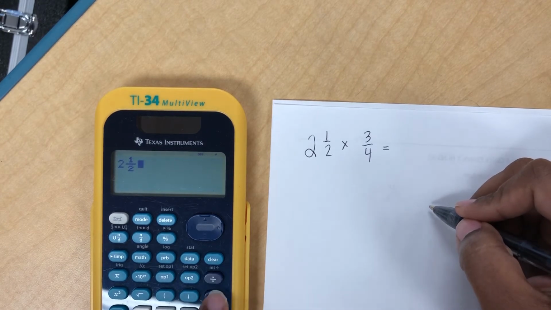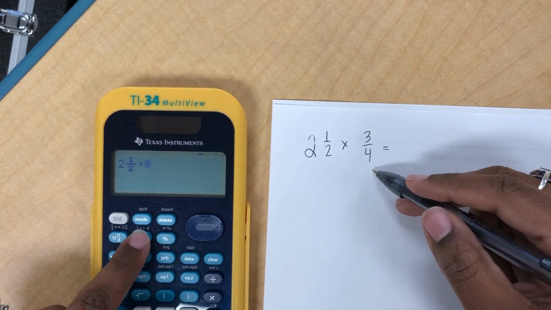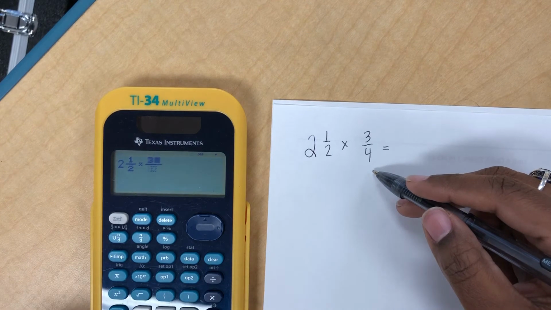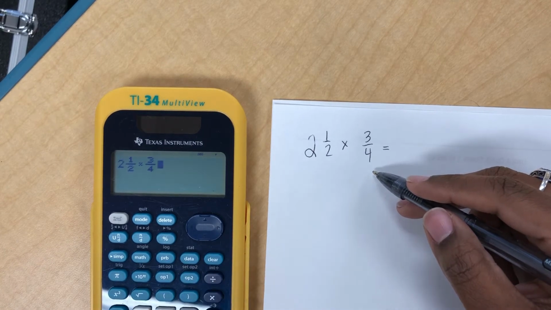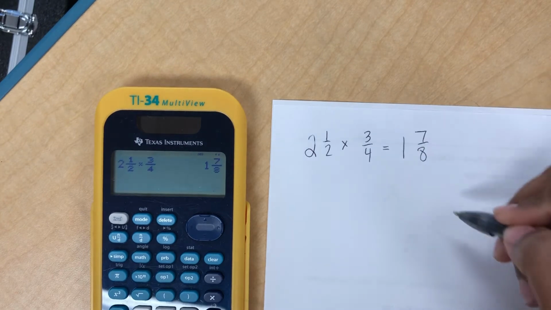And then now I can hit my multiplication symbol, and now I'm going to put 3/4. So I'm going to hit the fraction button, and again, you can see my fraction is set up here. I'm going to put my 3 at the top, scroll down, put my 4, and then scroll over. And then now I can press enter and get my answer, and my answer is 1 7/8.